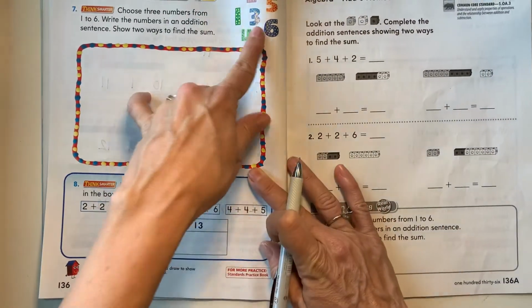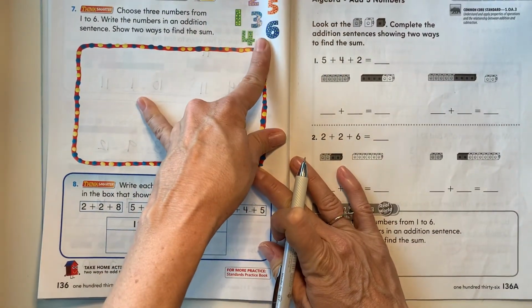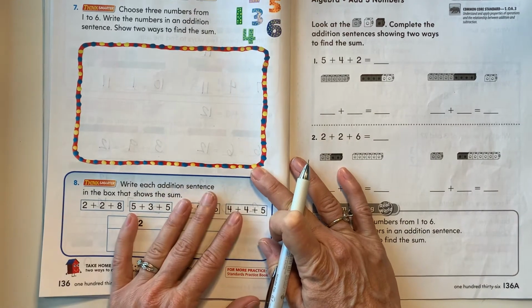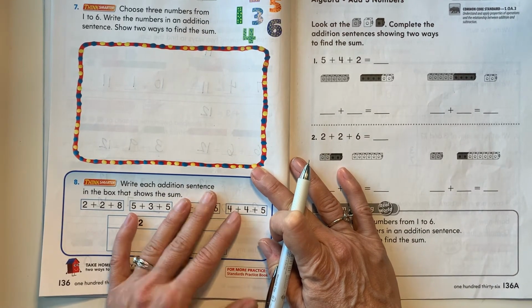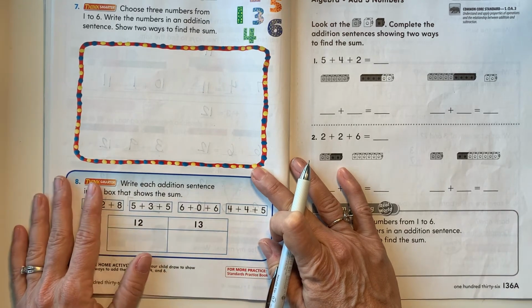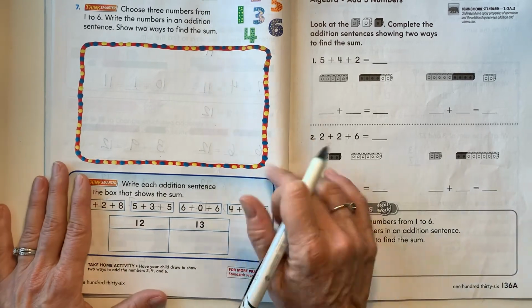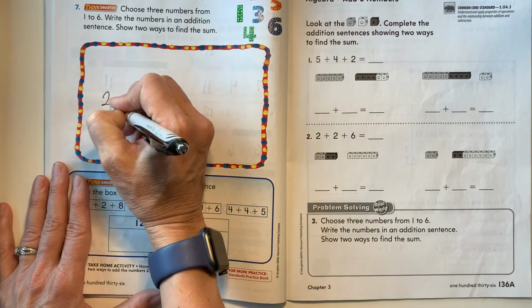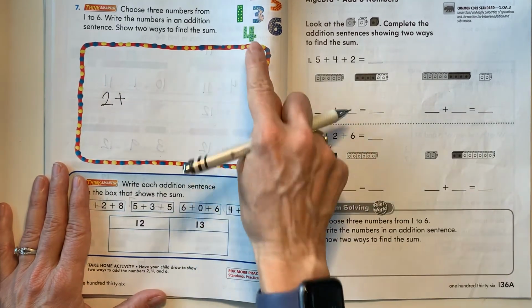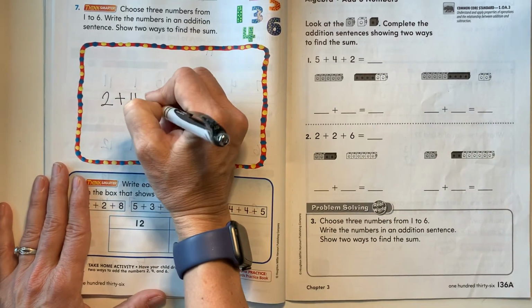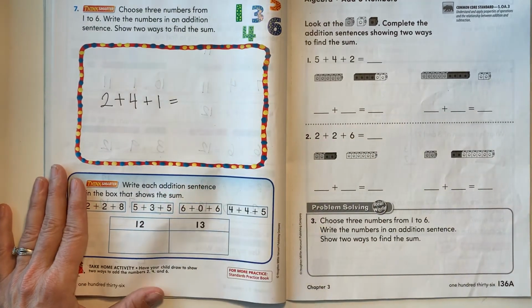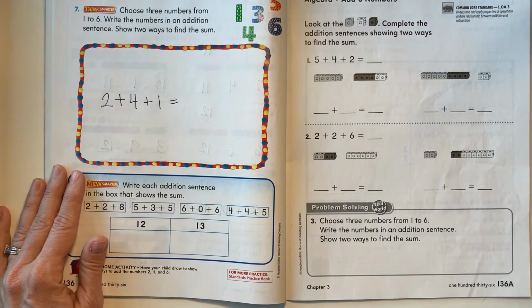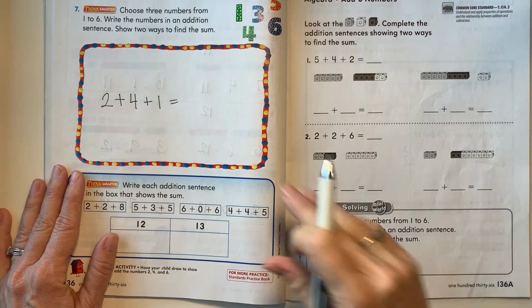All right, choose 3 numbers from 1 to 6. Write the numbers in an addition sentence. Show 2 ways to find the sum. So let's pick 3 of these numbers, okay? We're gonna randomly pick them. Let's say 2 plus 4 plus 1. You can pick any 3 numbers you want. If you want to do something different than what I'm doing right now, feel free to pick 3 different numbers.